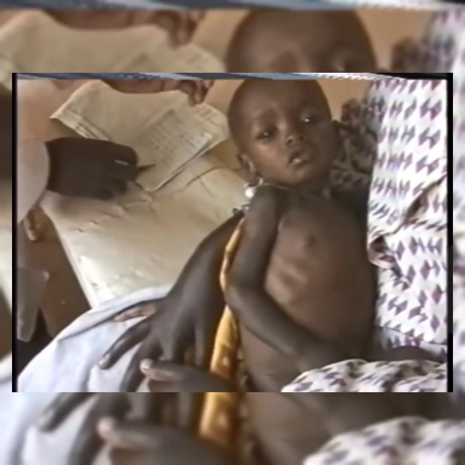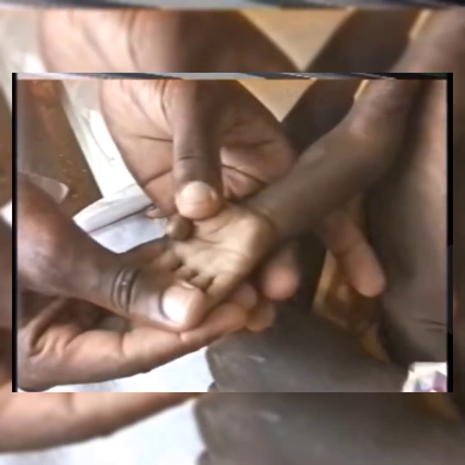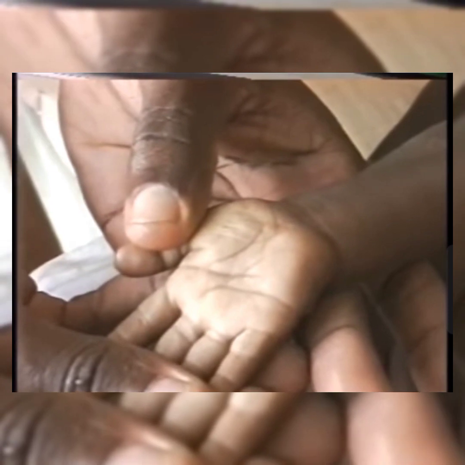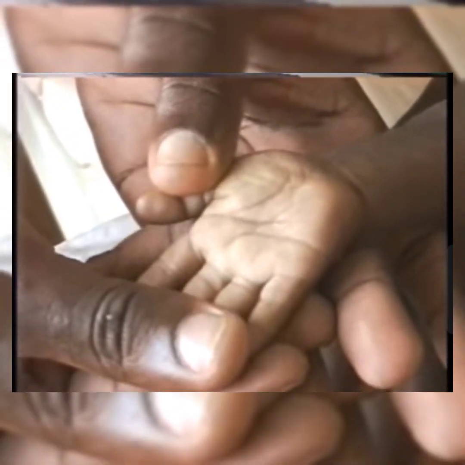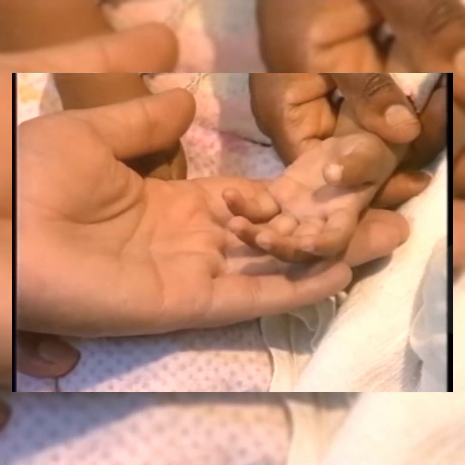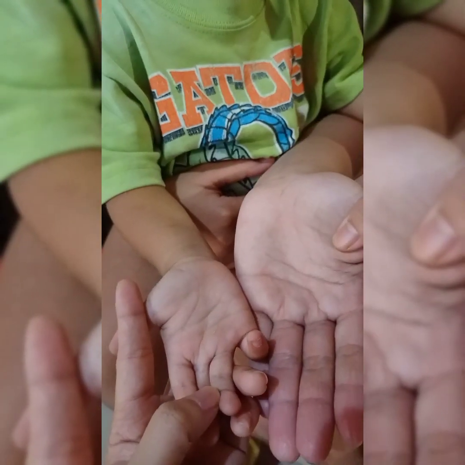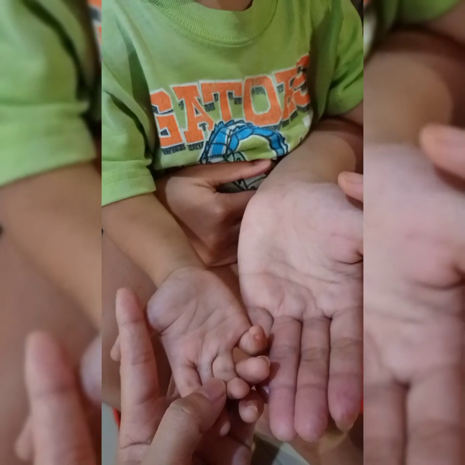This child has severe palmar pallor. The palm is so pale that it looks white. This child has severe anemia. If the child's palm is pale but not white, the child has some palmar pallor. The child's palm is normal if it is a healthy pink color.